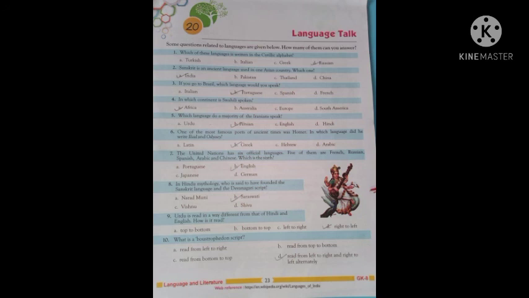So put a tick mark on the B option. Now eighth one, in Hindu mythology, who is said to have founded the Sanskrit language and the Devanagari script? Okay, so here 4 options are there. First one is Narad Muni, second one is Saraswati, third one is Vishnu and fourth one is Shiva. So you have to put a tick mark on the B option, that is Saraswati.